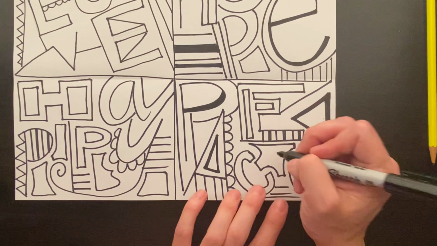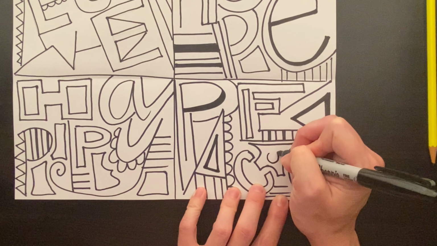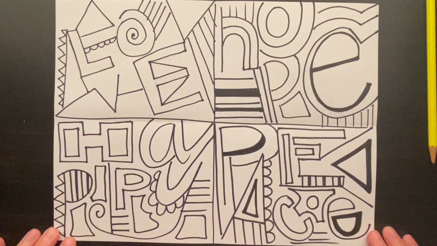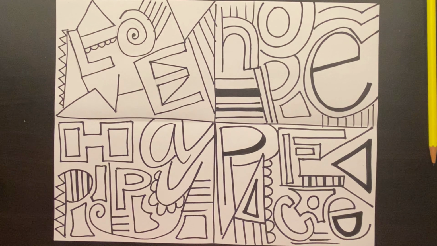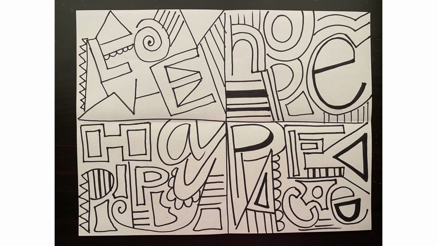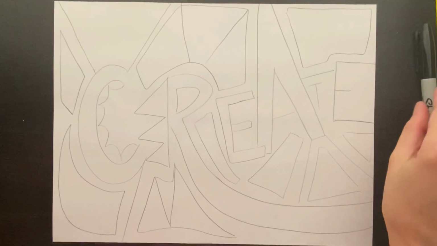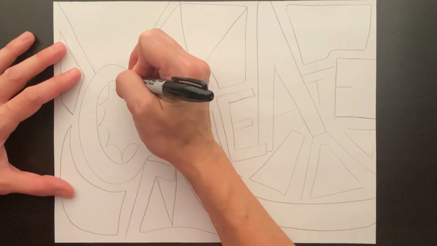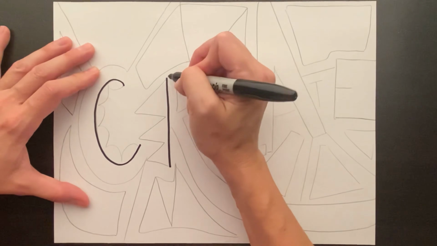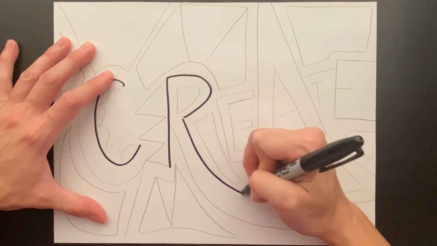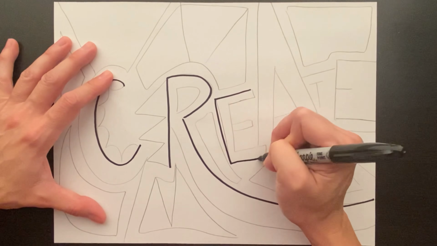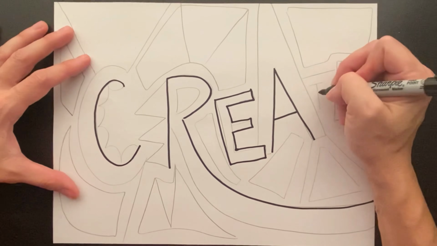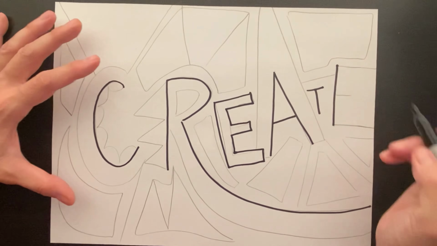Once you have all 4 sketches complete, you want to decide which one you would like to use for your final copy, or maybe you want to try a new word altogether. I decided to use another word just to give you one more example of another solution to this art problem. I chose to use the word create. And you can see I've used a mix of just regular uppercase letters and bubble letters.